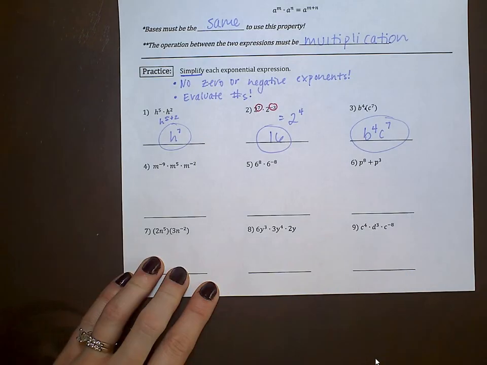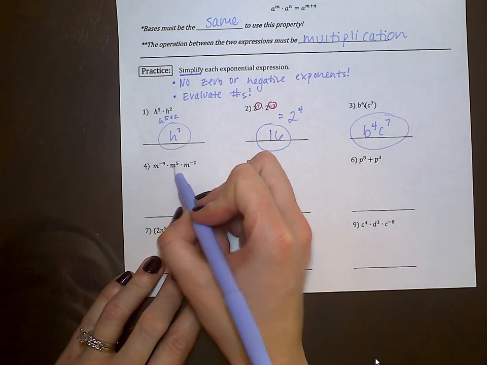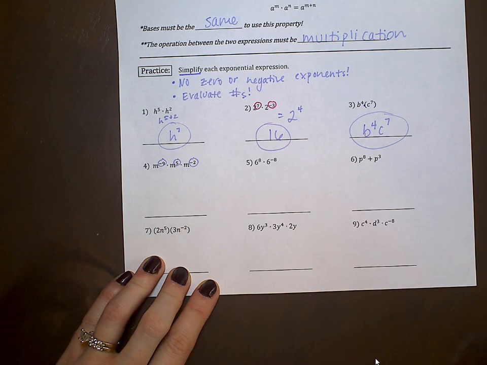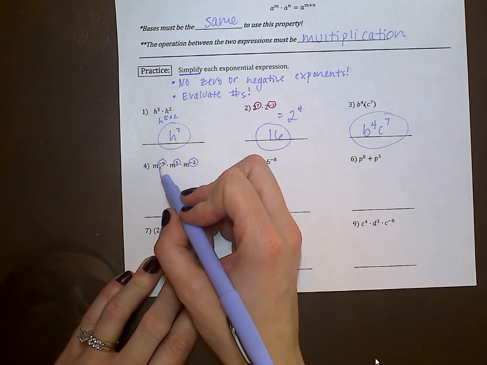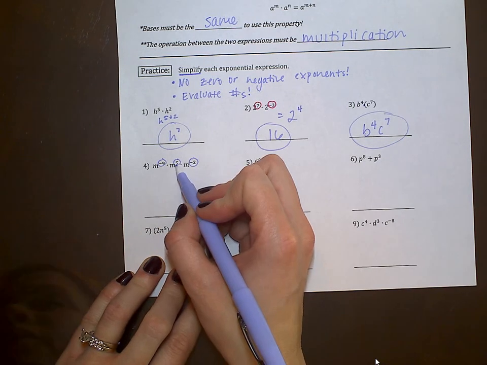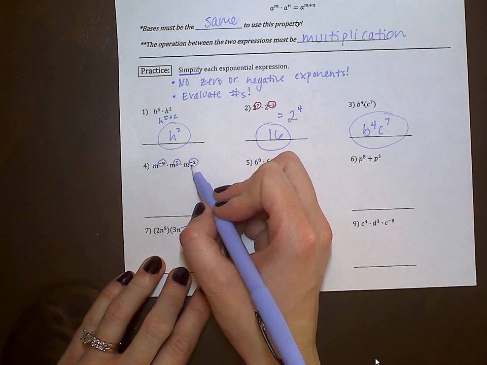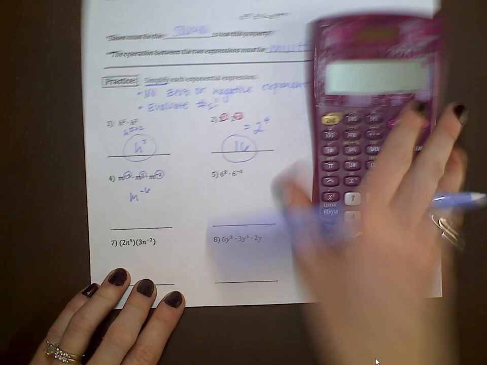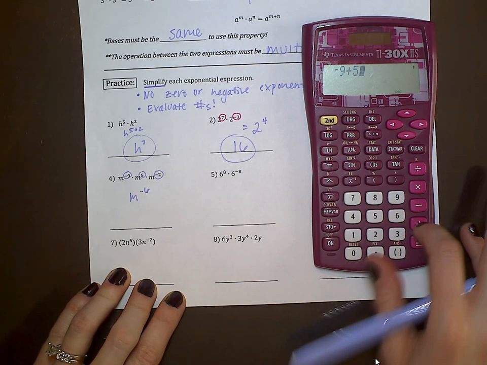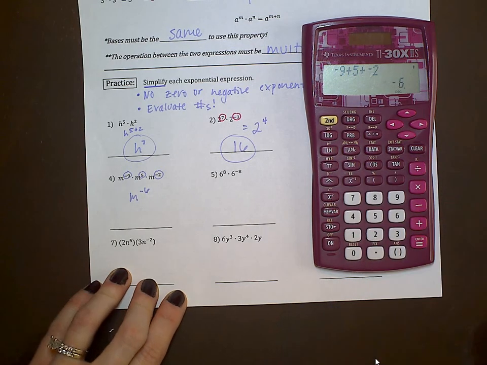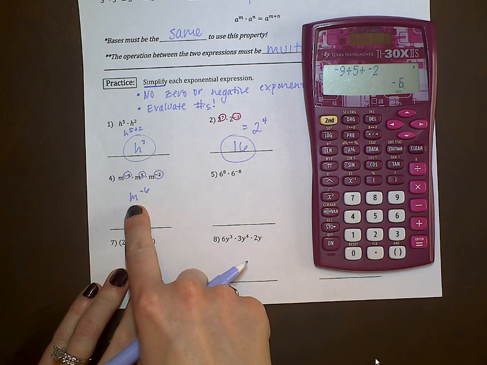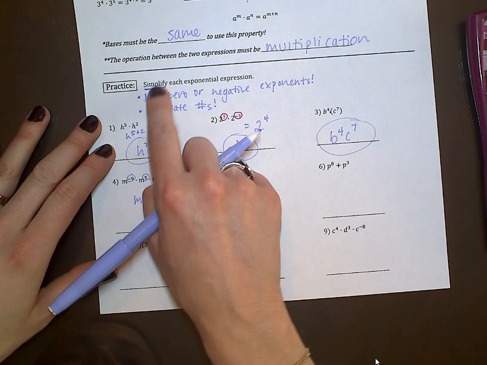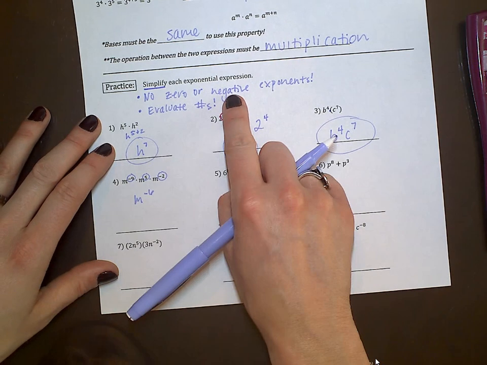All right, number 4. So all of these bases are m's, so that means I can just add my exponents together. So -9 plus 5 is -4 plus -2, that's -6. If that is a struggle for you, just add it straight up in your calculator, all your exponents. So this can be written as m to the -6th, but this is not the answer because this isn't simplified because I have a negative exponent.